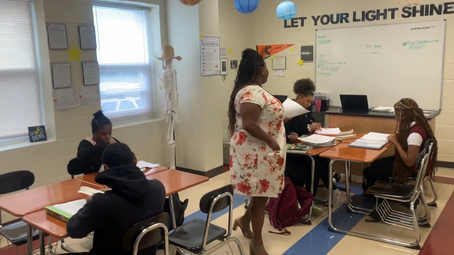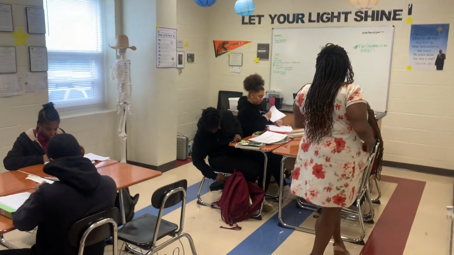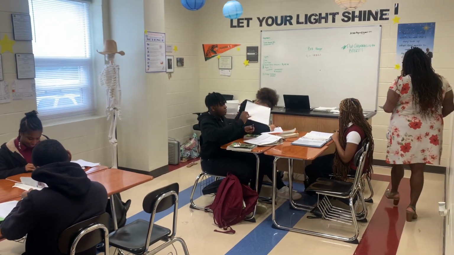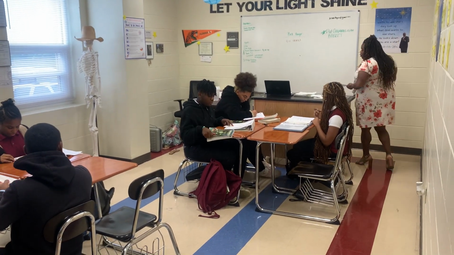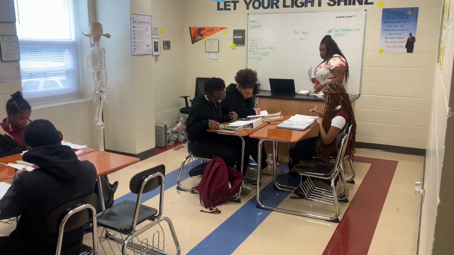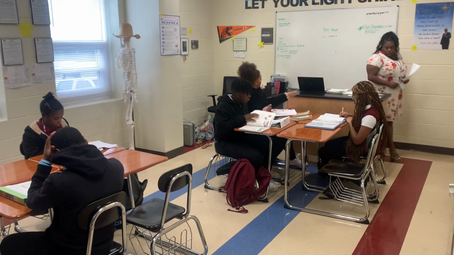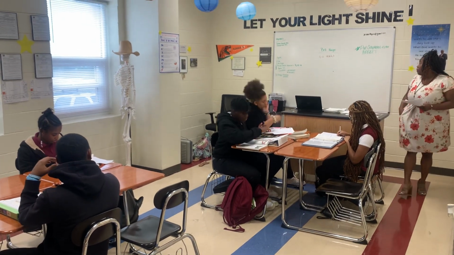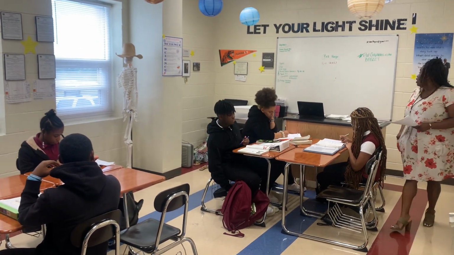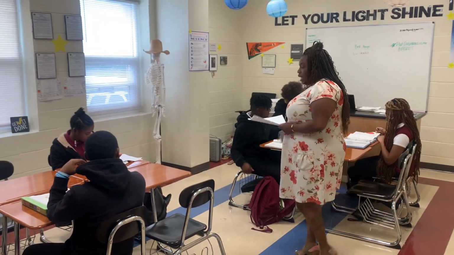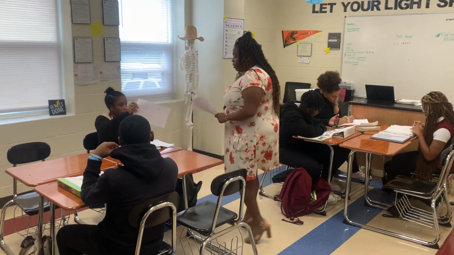Our objectives today are to evaluate molecular mass and evaluate molar mass, and we're going to compare the two. We're also going to learn about Avogadro's number. For your bell ringer this morning, you're going to look on page 43 and complete the critical review numbers 2 and 3. So we got bell ringers going.